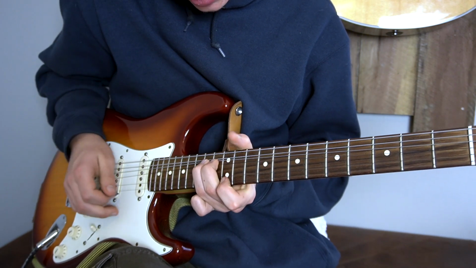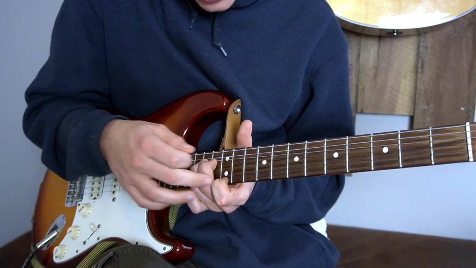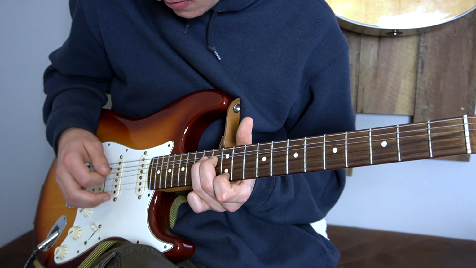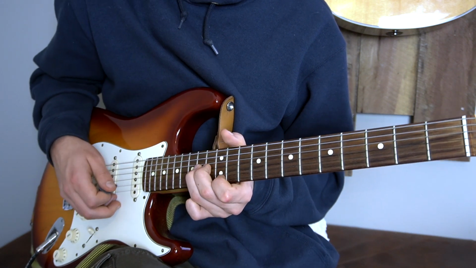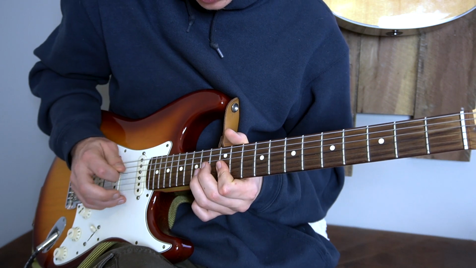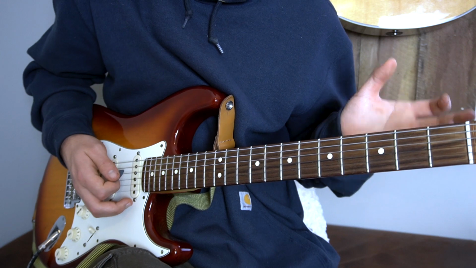And then you have this little thing here where you're going to take your 1st finger and you're going to go back to your 12th fret of your E string, and you're going to pluck your E string, and then you're going to pluck your G string. And that's going to come back down. So, and back into the verse.